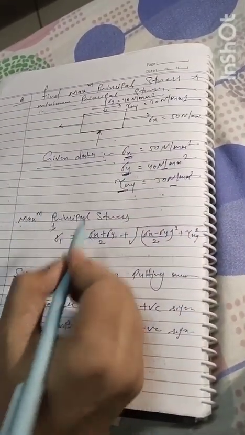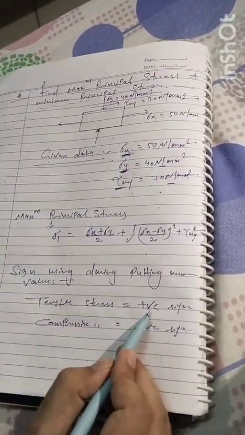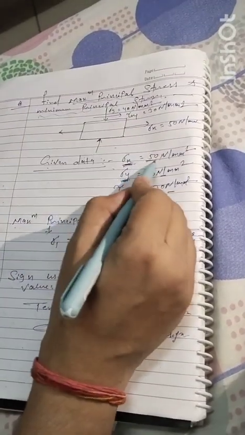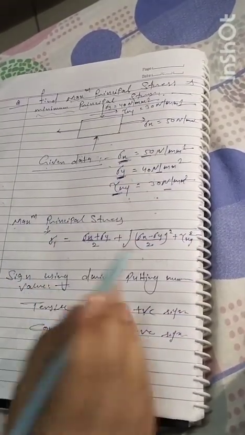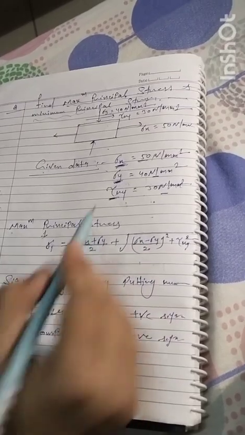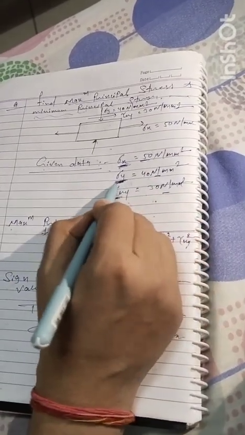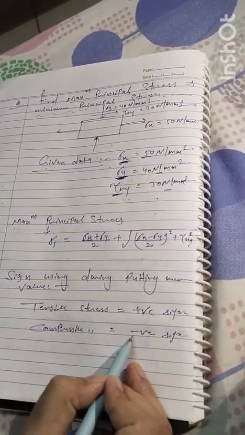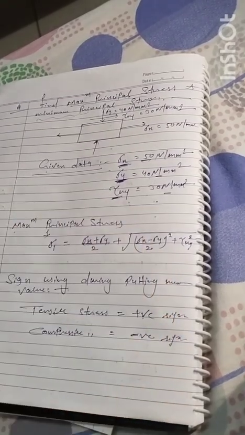Suppose you are putting the value of sigma x, so you have to take the positive sign, 50 Newton per millimeter square. But if you are putting the value of sigma y, that is compressive stress, then you have to take the negative sign.